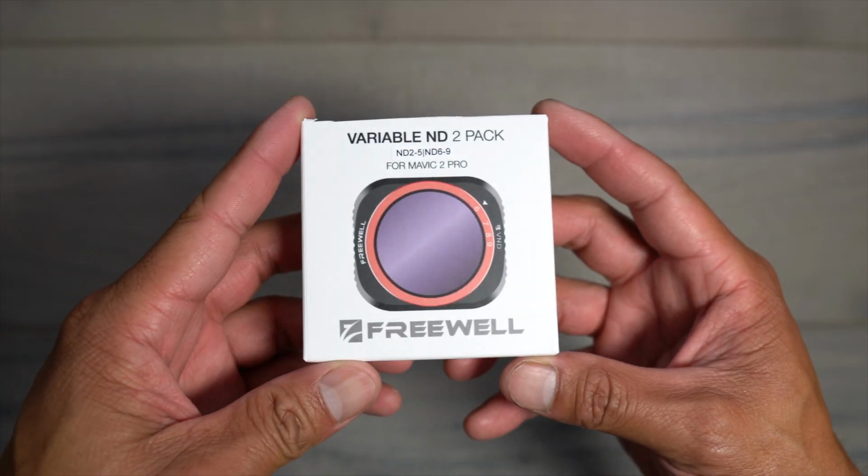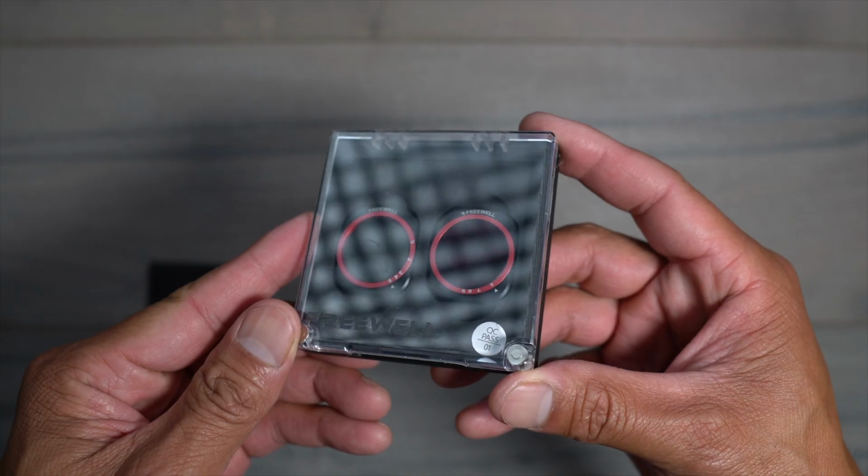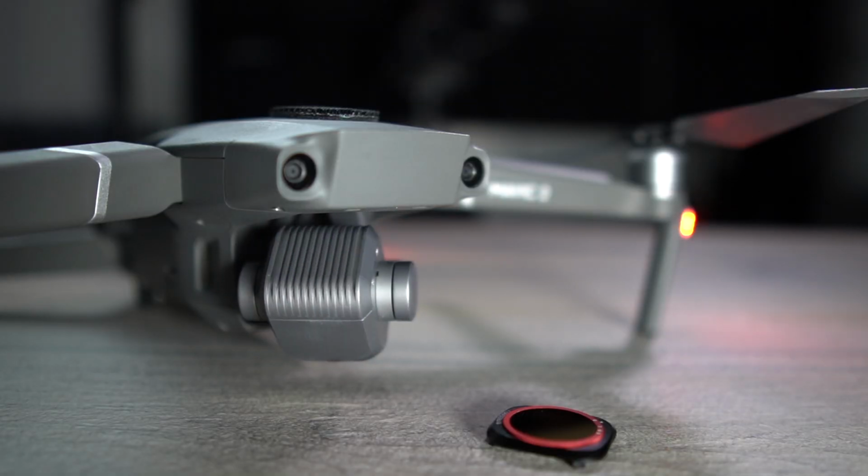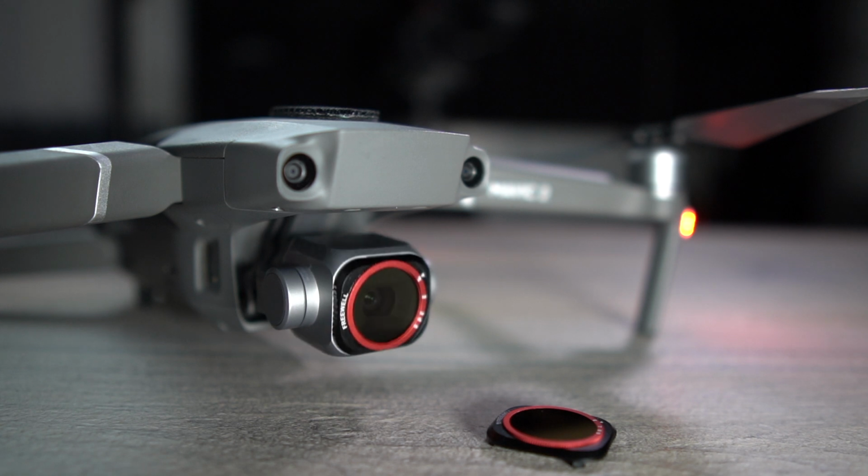Here, I just want to test out these new variable ones. If you're not familiar with variable ND filters, these are a standard set of filters which normally range from ND4, 8, 16, 32, 64, 128, all the way up to ND 2000 if you like doing long exposure photography. A lot of people will say, and I've said in many of my older videos too, they're really just sunglasses for your drone or for your camera.